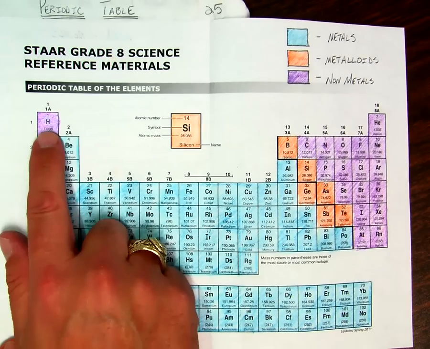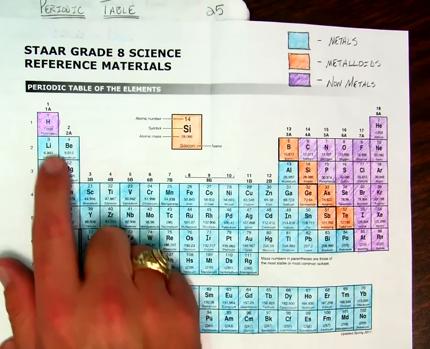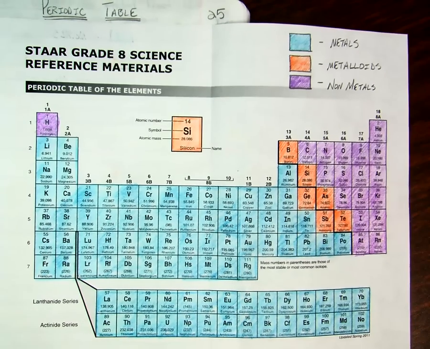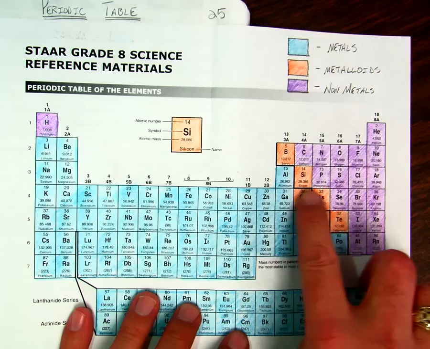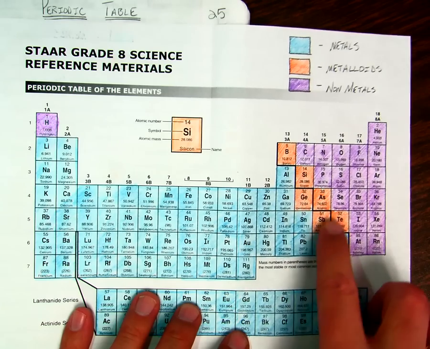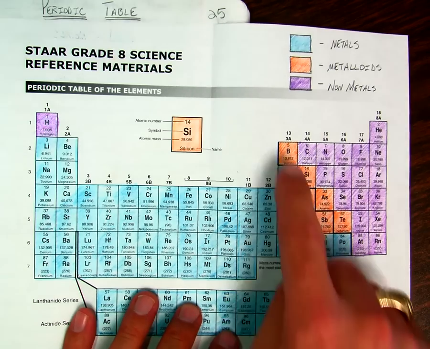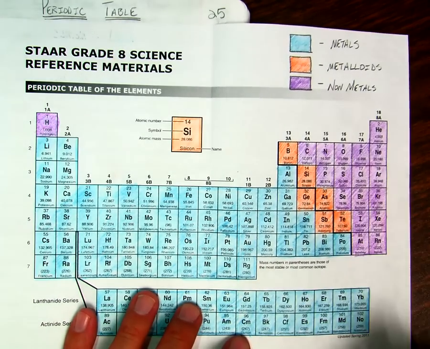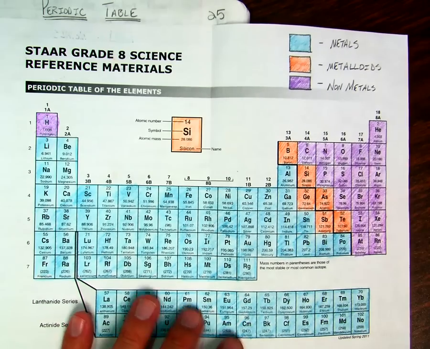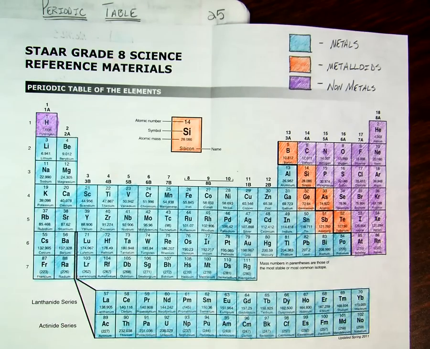Up here at the top left, number 1, of course, is hydrogen. It is a gas, but it does have one proton, so it's over there by itself. We do have our stair step that showcases our metalloids right there in orange. Okay, and over here on the right hand side we have our nonmetals that are going to be in purple. So we're going to go ahead and start out with identifying our metals.